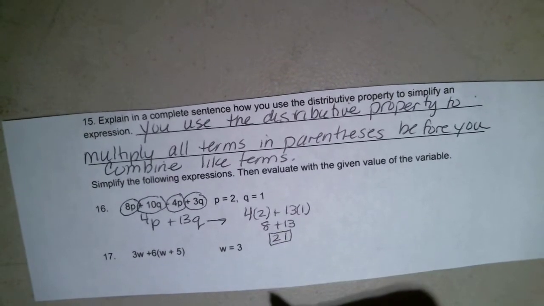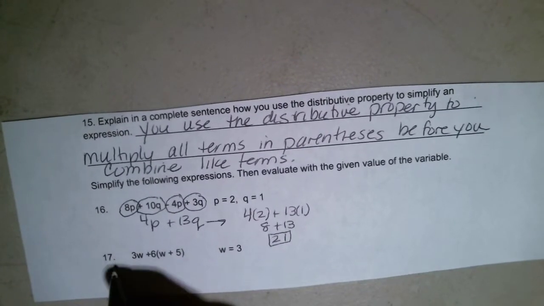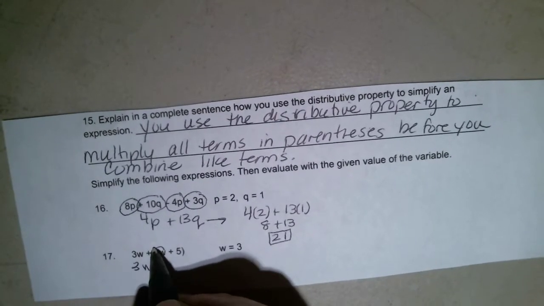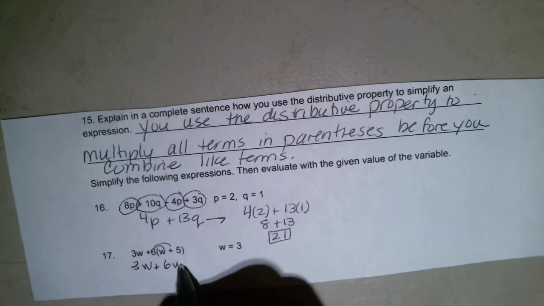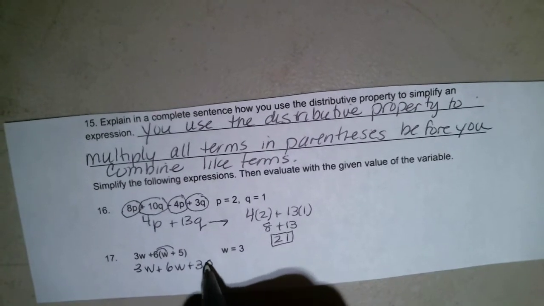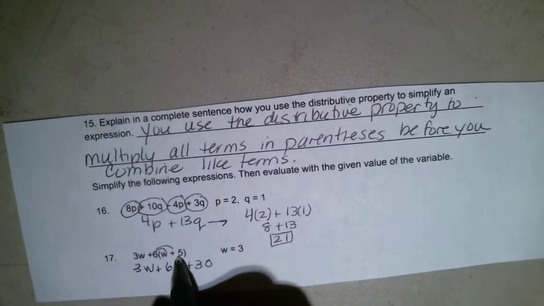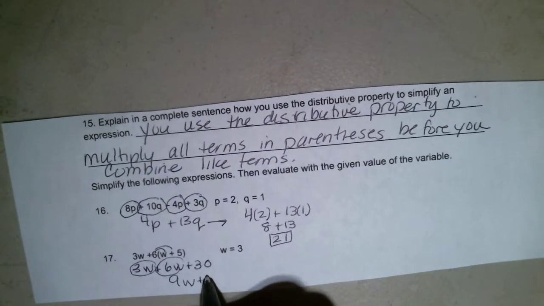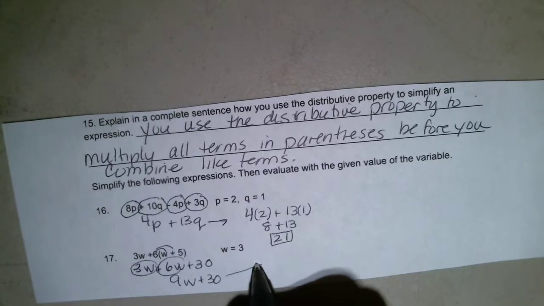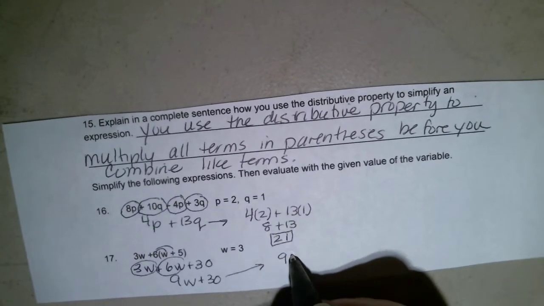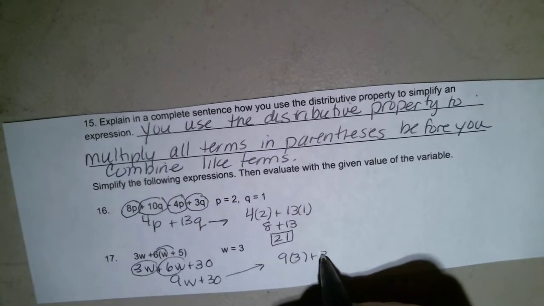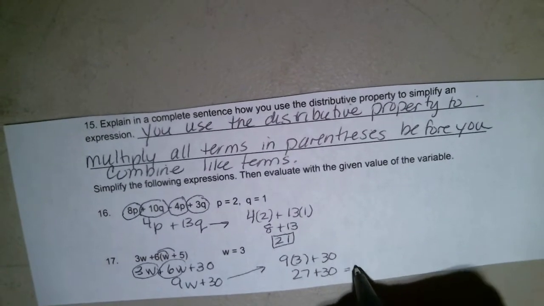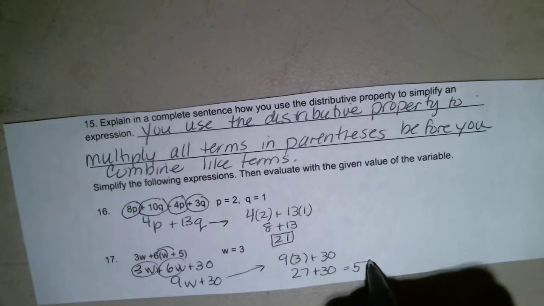17. 3w plus, we distribute the 6, 6w plus 30. We combine the 3w and the 6w to get 9w plus 30. Substituting in the 3, we have 9 times 3 plus 30, which is 27 plus 30, which equals 57.